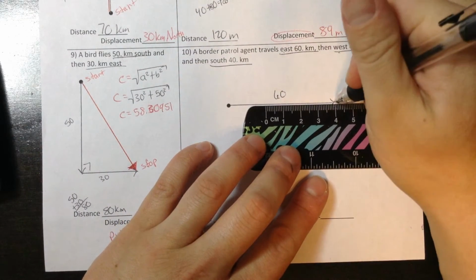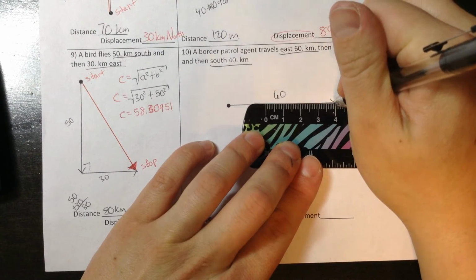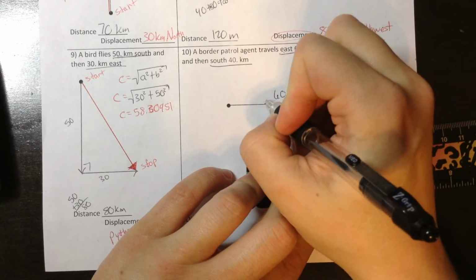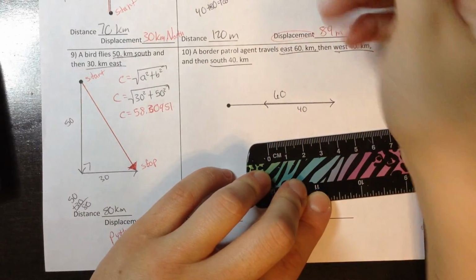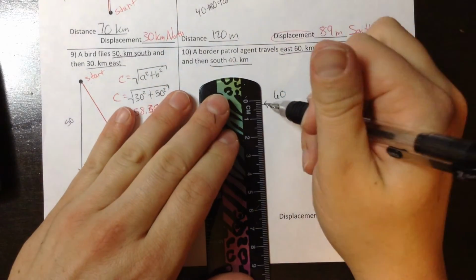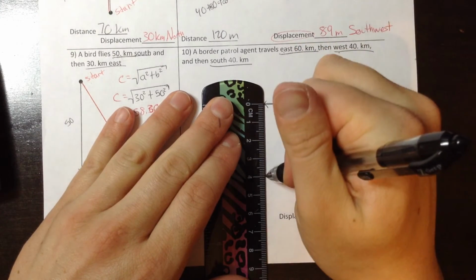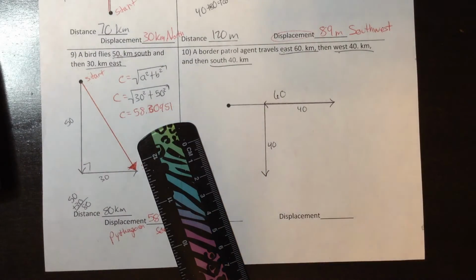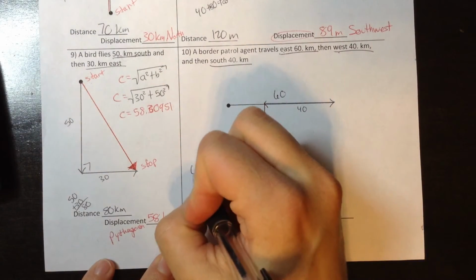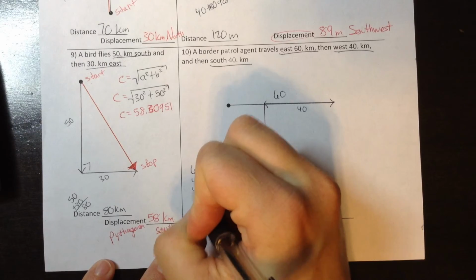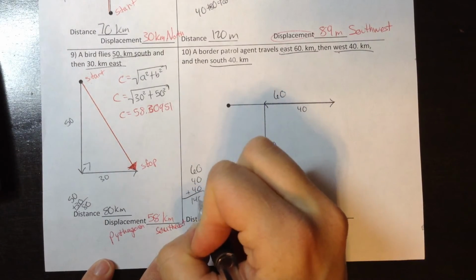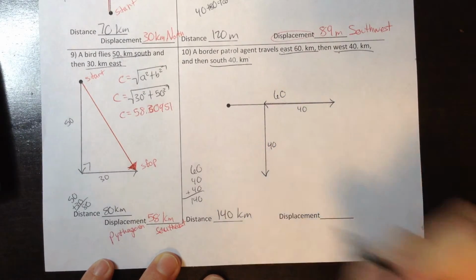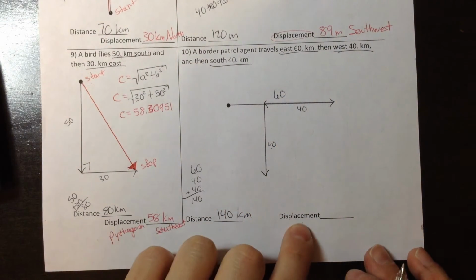So from that point, we need to go backwards 4 centimeters. So west 40. And then south 40. Okay, so for my distance, 60 plus 40 plus 40, add them up, you get 140. Kilometers are units, so there you go, 140 kilometers.